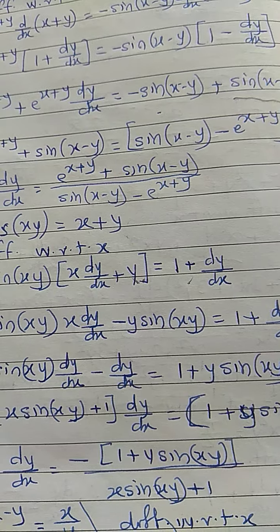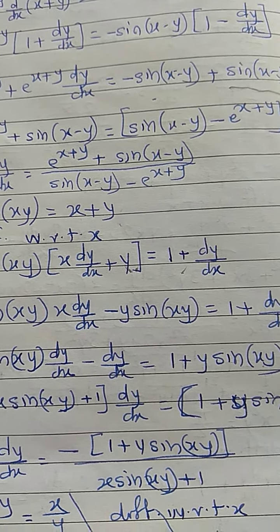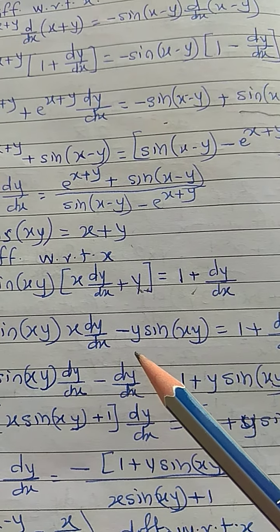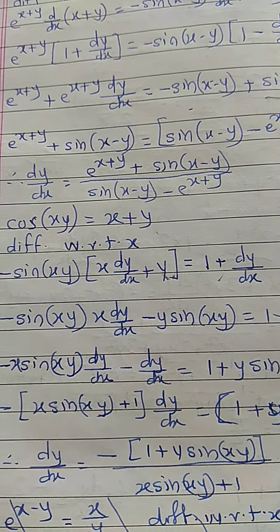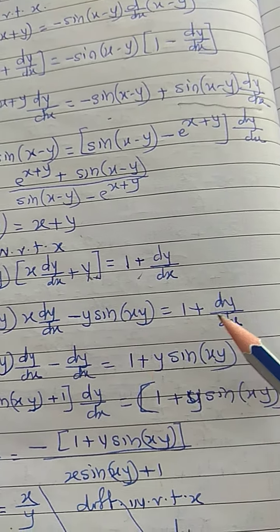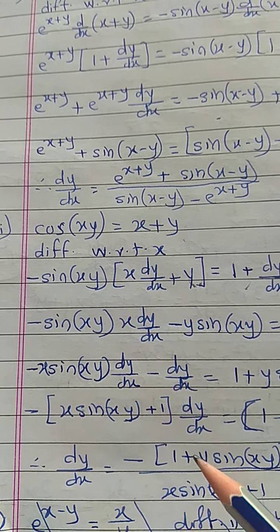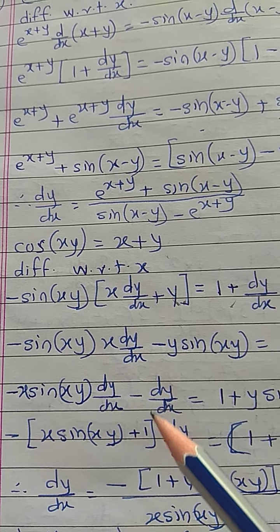Now, we can shift the dy by dx terms to the left hand side, and the terms without dy by dx we can shift to the right hand side. So this plus will become minus here. We can take out this minus sign also and this dy by dx also. What remains in the bracket? x sine of xy plus 1.